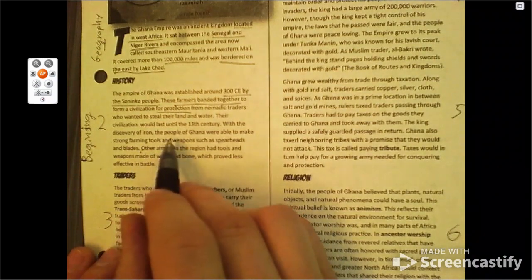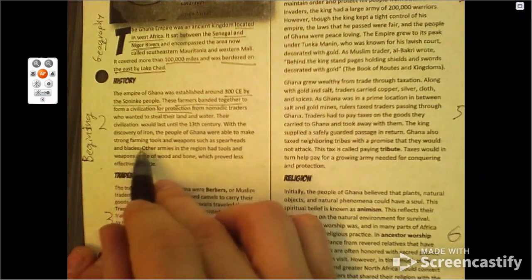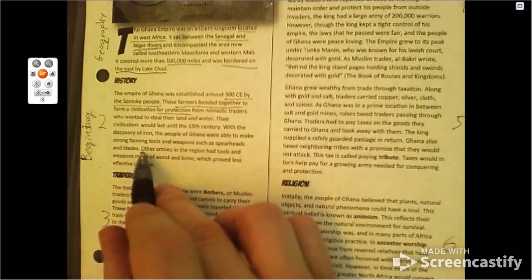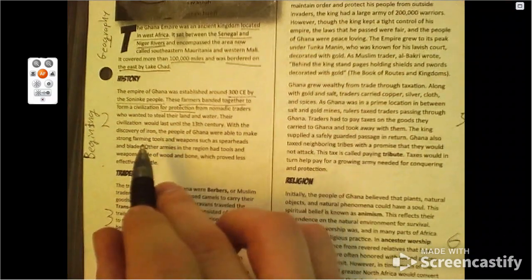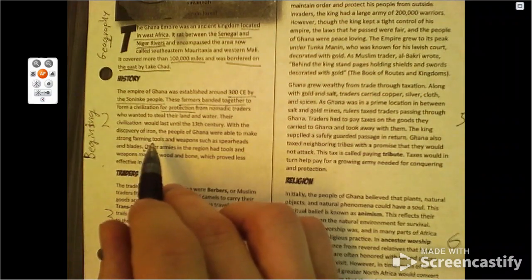Let me reread this sentence, okay? With the discovery of iron, the people of Ghana were able to make strong farming tools and weapons such as spearheads and blades. What you got? Not 13th century, because that's when they ended. We're looking at beginning. Okay, what you got, Ryan? With the discovery of iron.